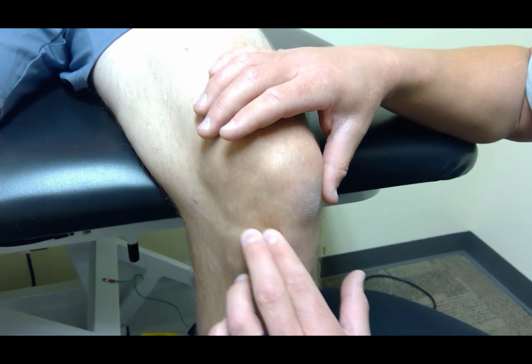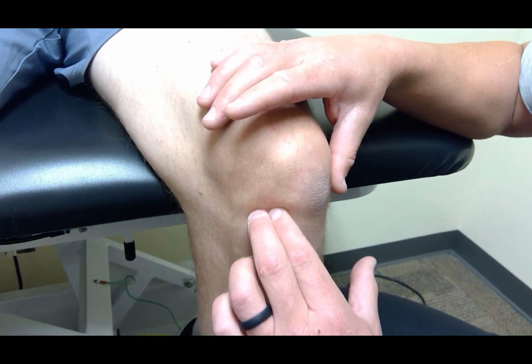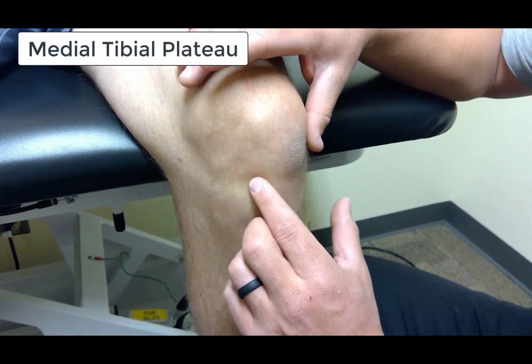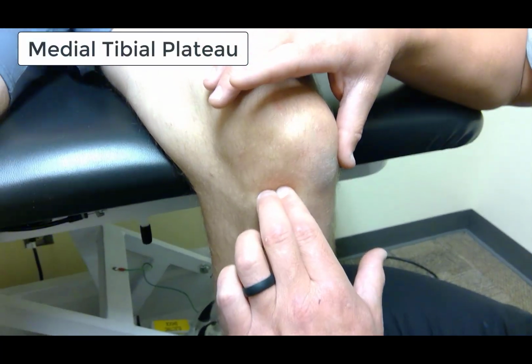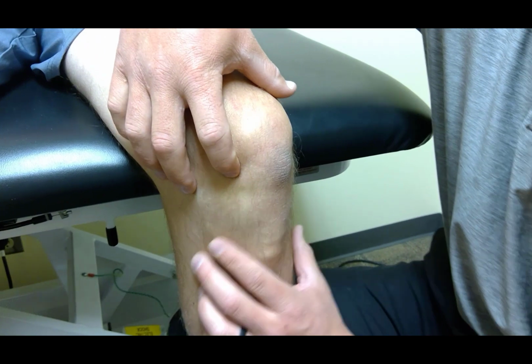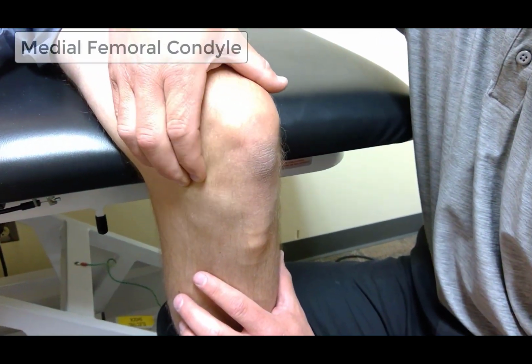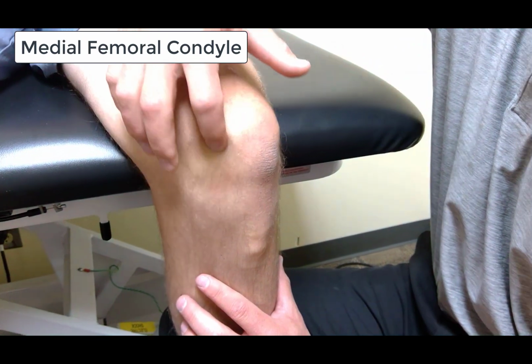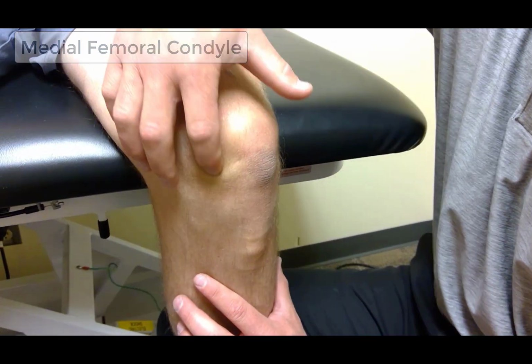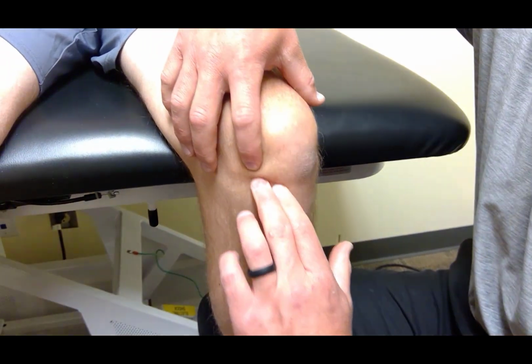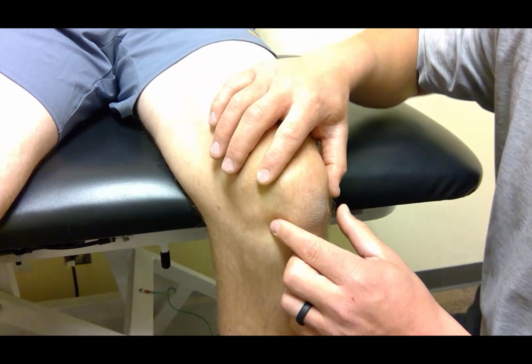So once we're in the joint line, I can locate the tibial plateau, this medial tibial plateau right here. I'm kind of sitting on top of the tibia, and I can also do the same thing on the femur. I can feel the bottom of that femoral condyle, that medial femoral condyle. And that condyle is the articulating surface of the knee joint right here. So this medial femoral condyle and this tibial plateau articulate with each other.